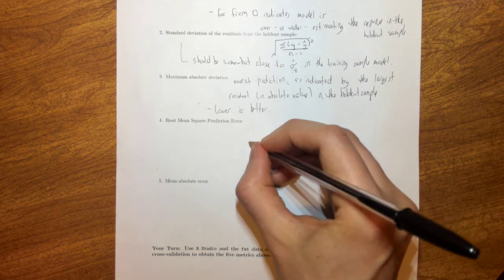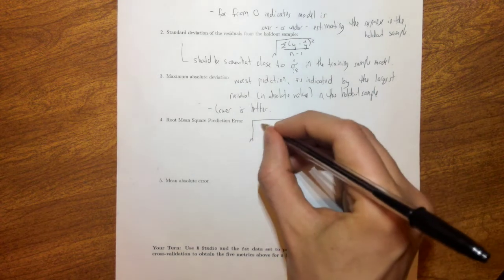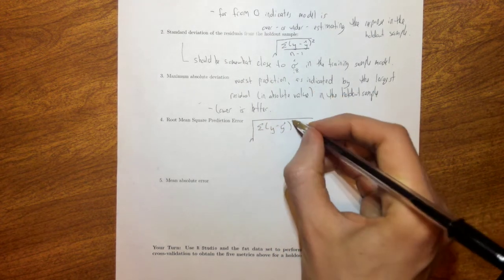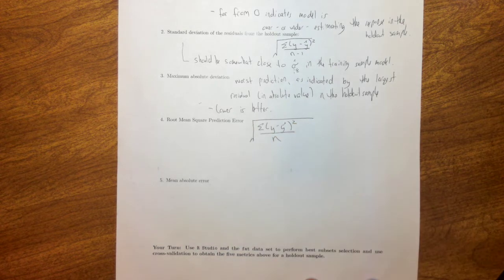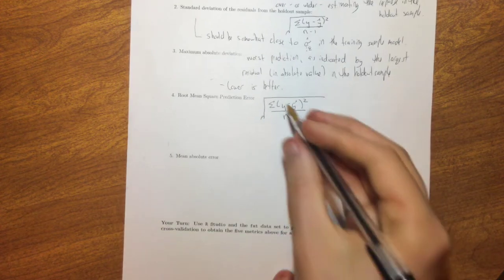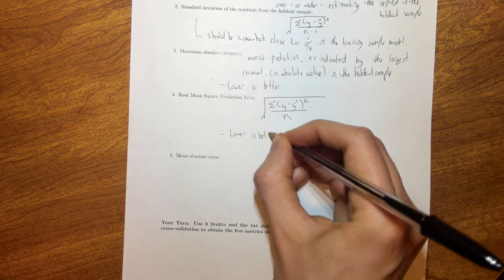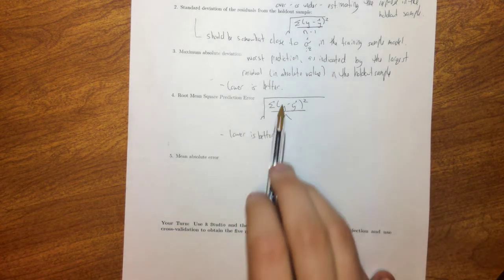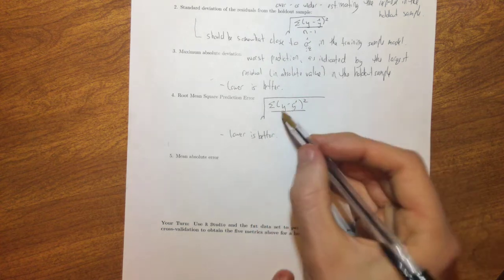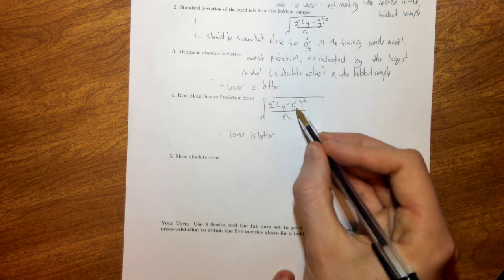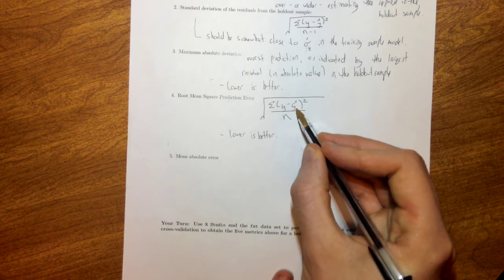Root mean square prediction error, so that looks similar to the standard deviation of the residuals. But for this, we're just looking for this to be low. Because if this is low, then that means a lot of the observed responses are close to the fitted responses based on our model, which is good.